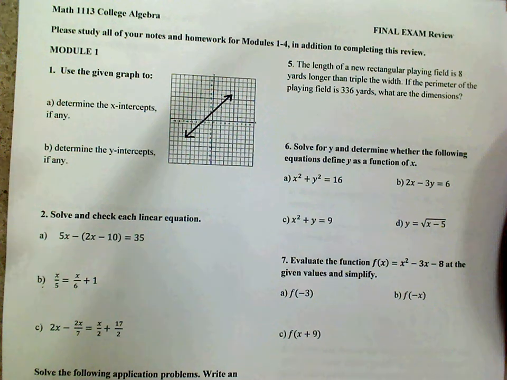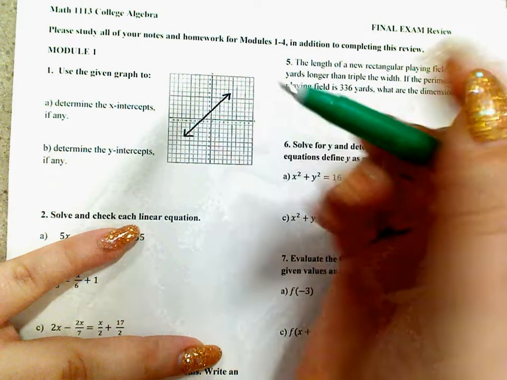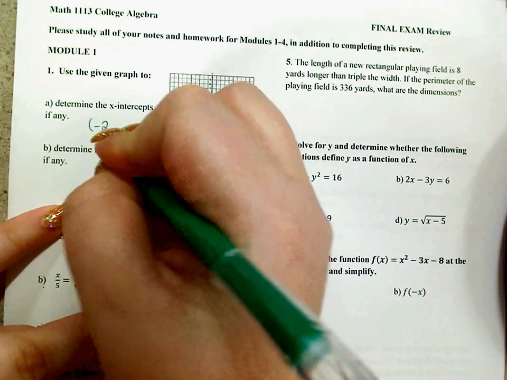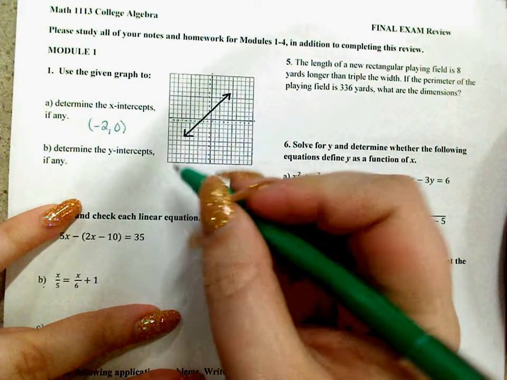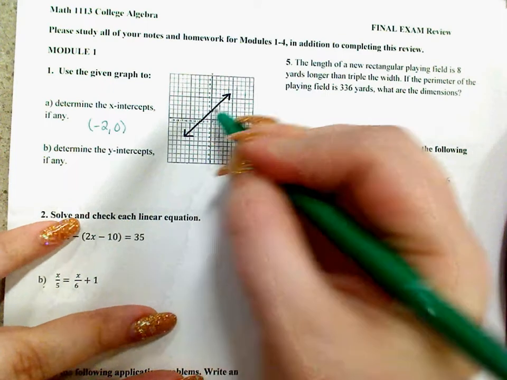All right, number 1, it says determine the x-intercepts. The x-intercepts are where you cross the x-axis, so that would be the point (-2, 0). Determine the y-intercepts: that's where it crosses the y-axis, and that crosses at the point (0, 2).